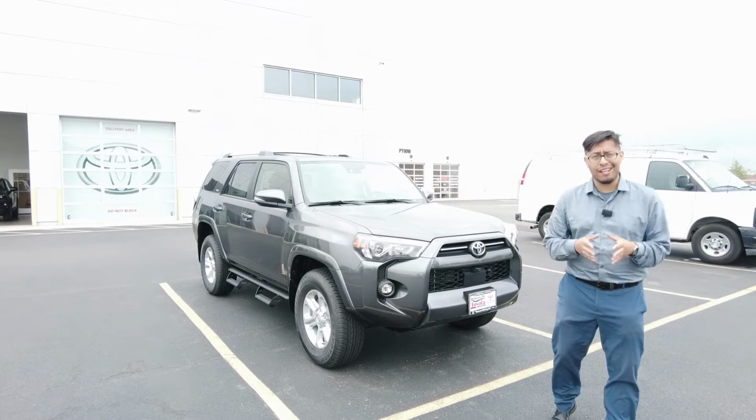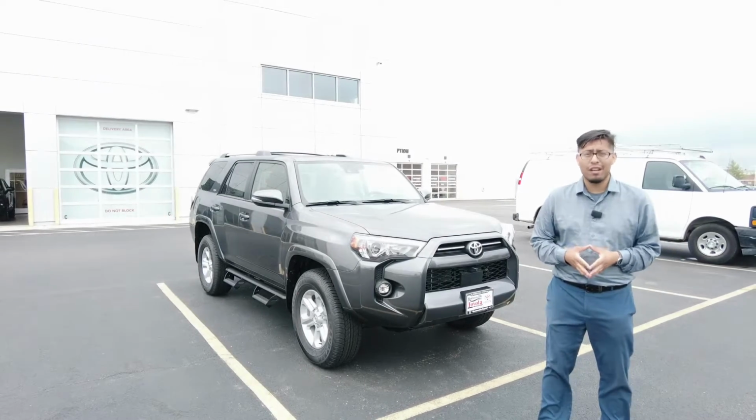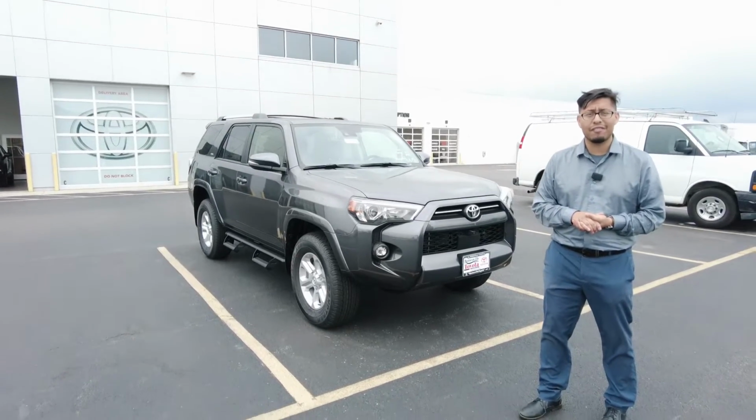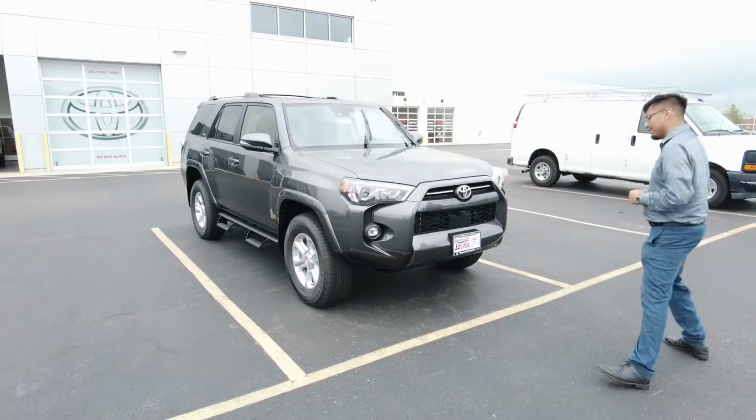Today we're going to be learning how to use our 360 view camera. For reference, we're going to be using our 2022 4Runner SR5. So if you want to follow me.